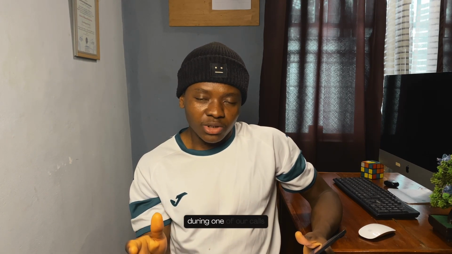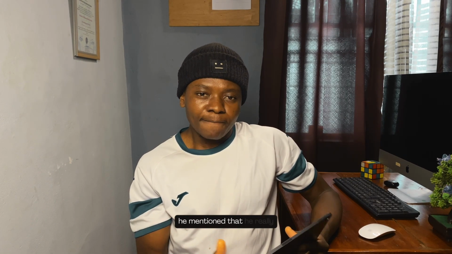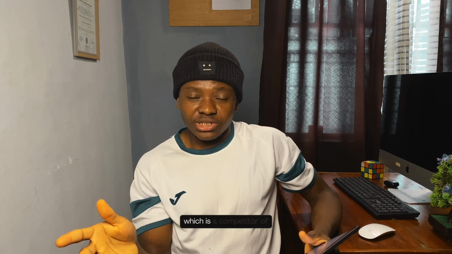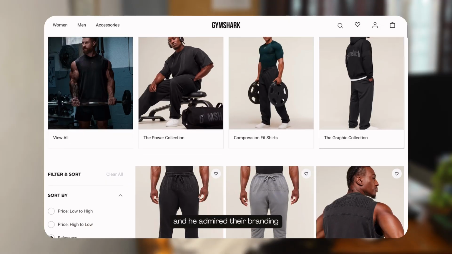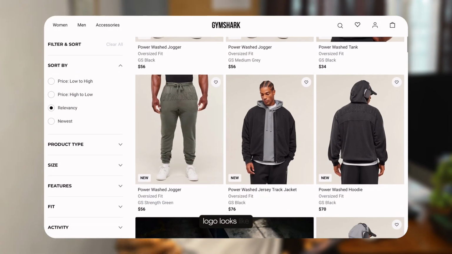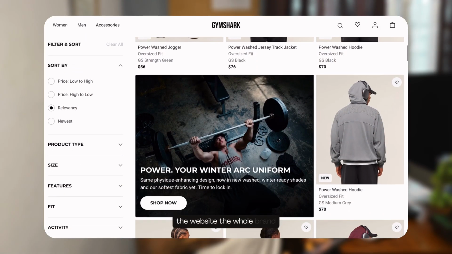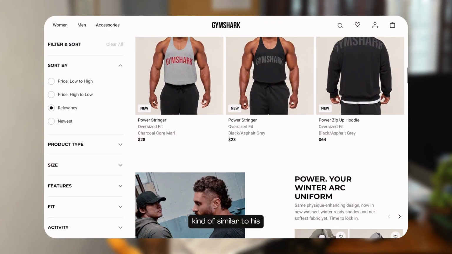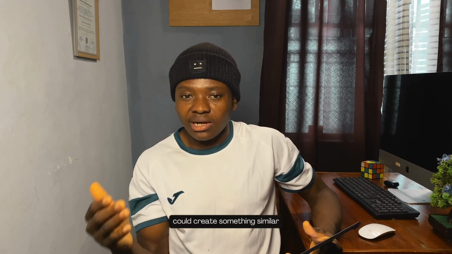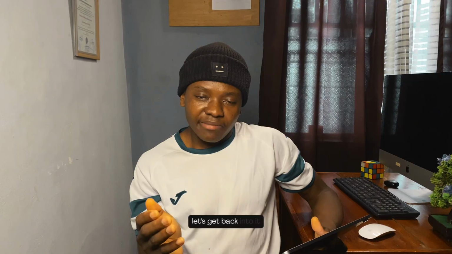So before we get into all of these, there was one thing which the business owner mentioned to me during one of our calls. He mentioned that he really admired Gymshark, which is a competitor of his actually, and he admired their branding and how their logo looks, the website, the whole brand feel, because the business model is kind of similar to his. So he was wondering if we could create something similar to it while making it unique to his own business and his own brand personality. So let's get back into it.